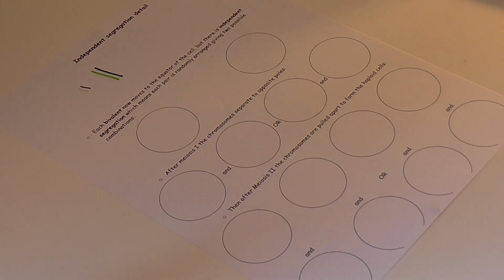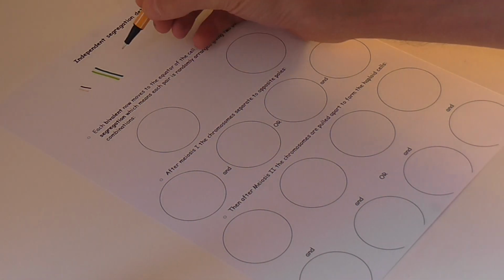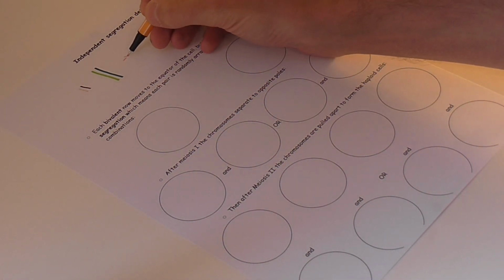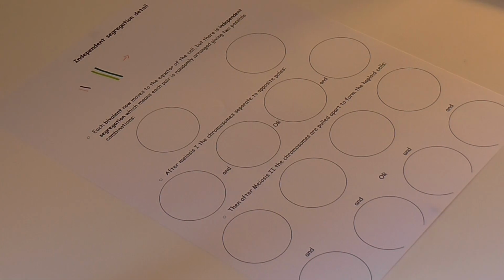Remember, the different colours within each homologous pair, orange, brown, light green, dark green, is just there to represent the fact that one of those chromosomes within a homologous pair is maternal and one is paternal. So towards the end of interphase, each of those chromosomes undergoes semi-conservative replication.